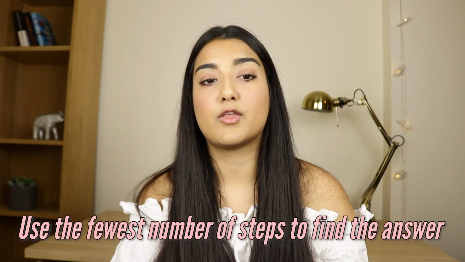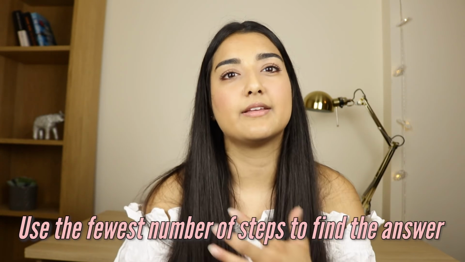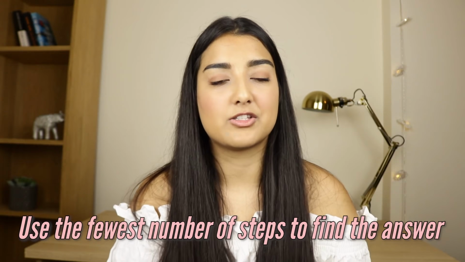Tip number 7 is being able to use the quickest calculation or the quickest step to get to the answer in order to save time. So what I mean by this is that if your mental maths is strong, you can convert a lot of numbers in your head, you can do lots of multiplications, divisions, and you can actually restrict your use of a calculator, which inevitably does waste time.